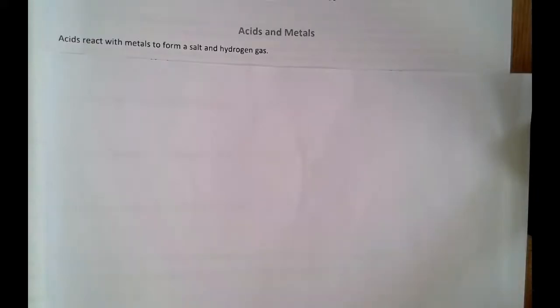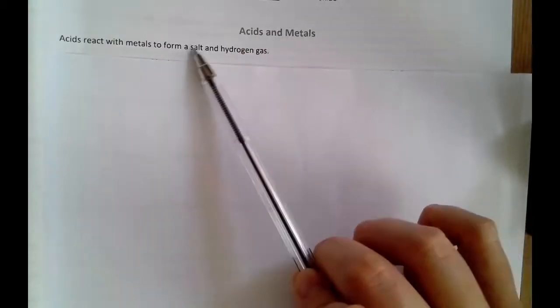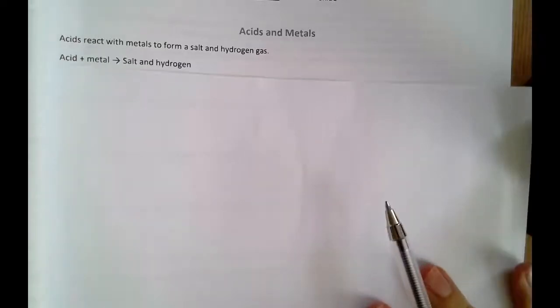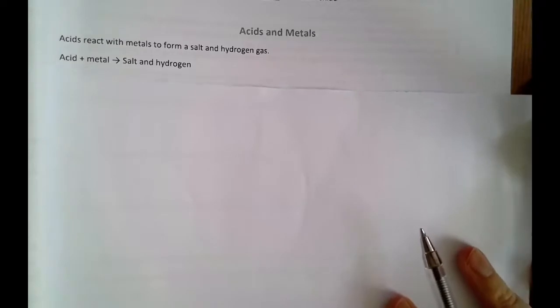We've got one more reaction to look at. So we've looked at acids reacting with bases in neutralization reactions forming salt and water. Now we're going to look at acids reacting with metals, and we will see that they also form a salt, but instead of forming water, they form hydrogen gas. So an acid and a metal form salt and hydrogen gas.